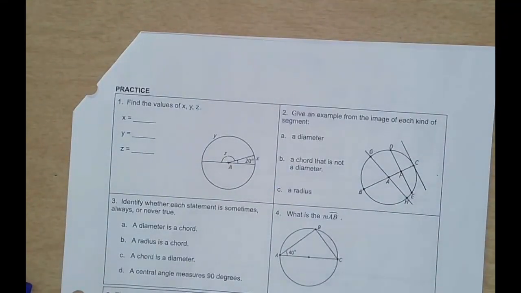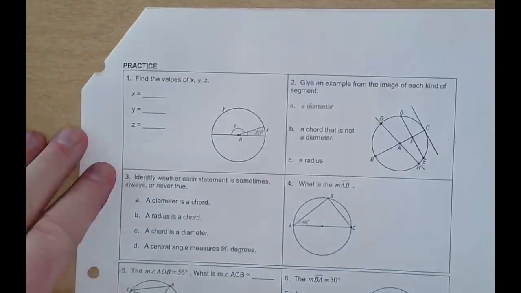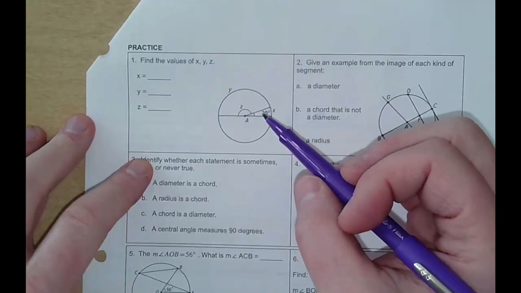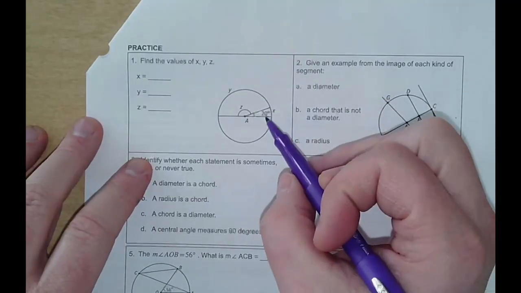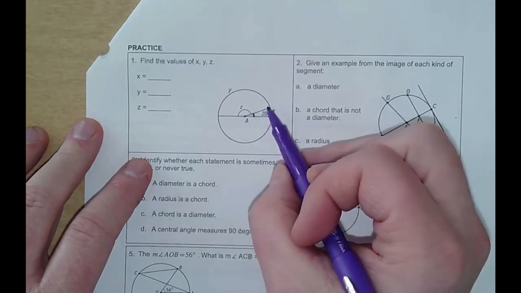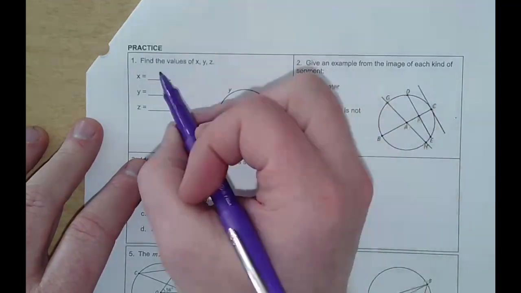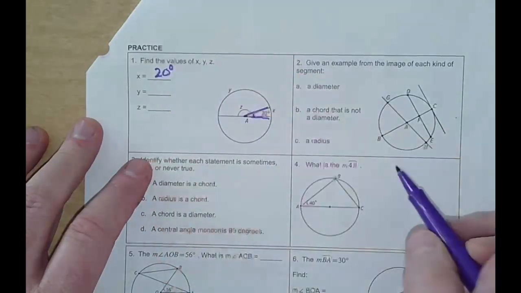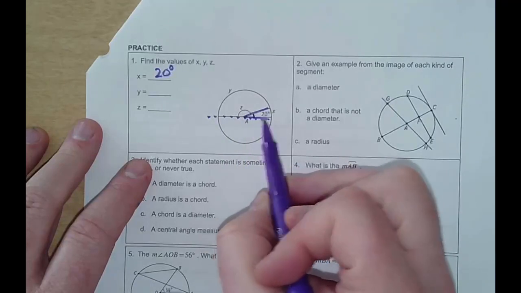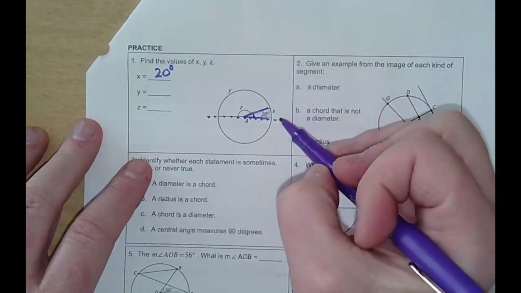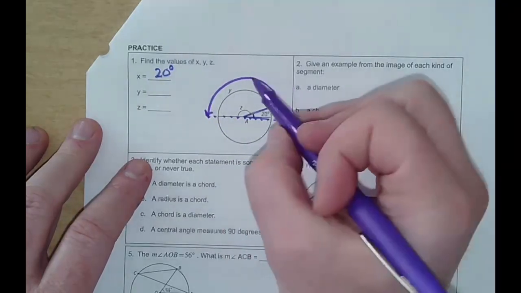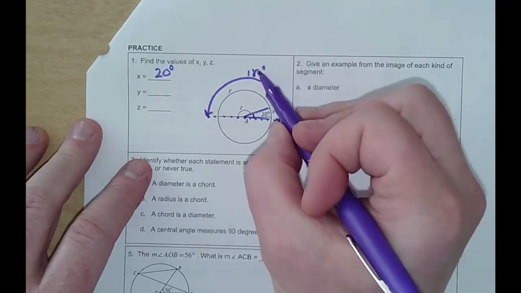Practice. Talk about practice. All right, look at that. It's the exact same one we did in class the other day. I noticed that number. It's still hanging on my wall behind me. That's 20 degrees. That's this little angle in here. That's 20. That's a central angle. So x is equal to 20 degrees. And then I remember you guys in class figured this out pretty quick. Going across, that's a diameter. So from this point all the way to this point, that arc would be 180 degrees.